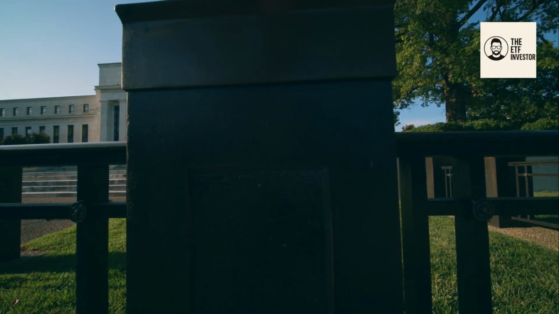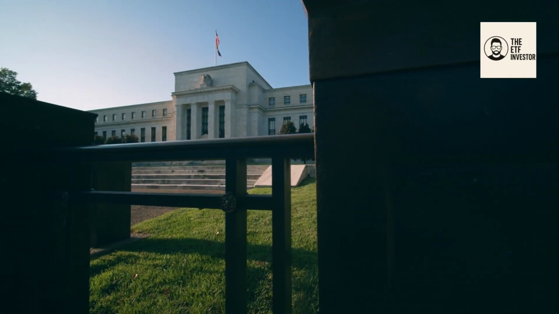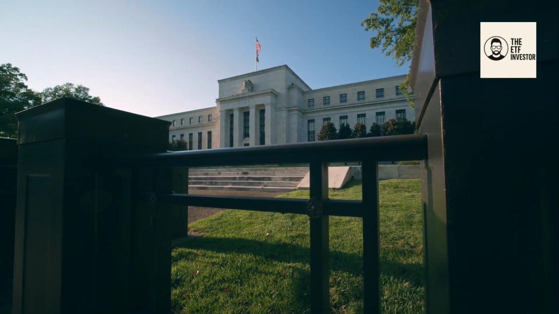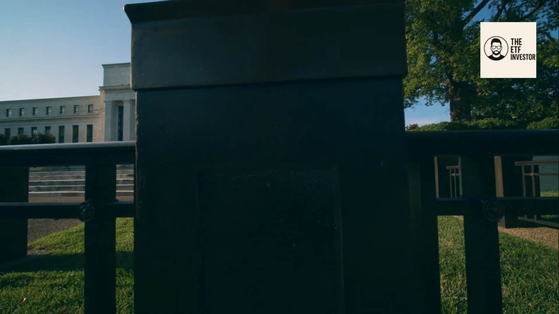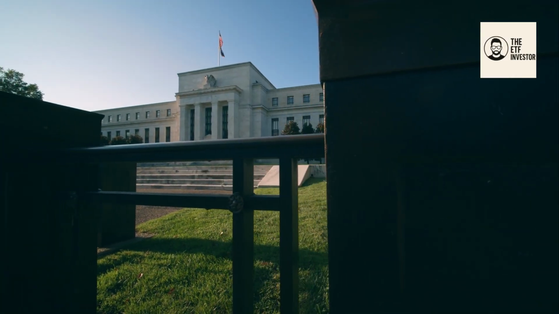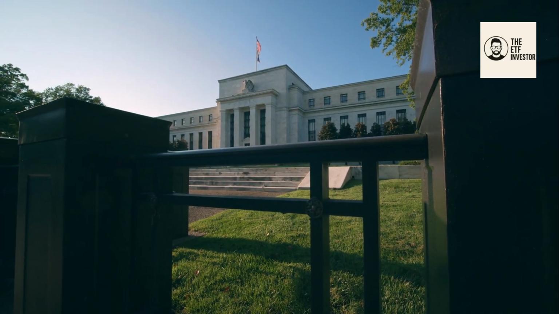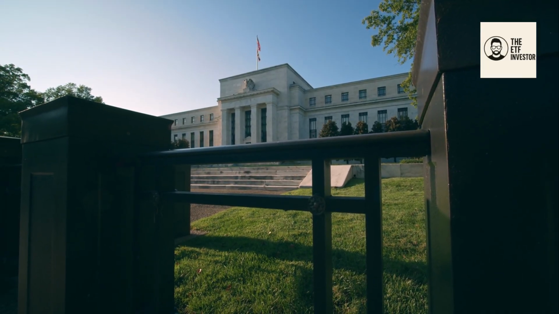The bottom line is simple. SCHO does exactly what it promises. It provides clean, efficient exposure to short-term U.S. Treasuries with minimal complexity, minimal volatility, and high liquidity. It's not flashy, but in portfolio construction, boring can be very powerful.